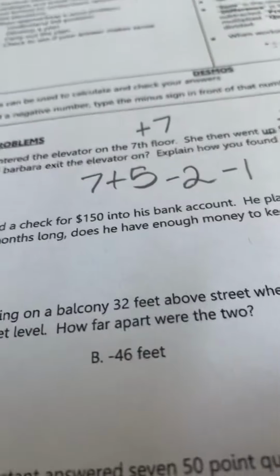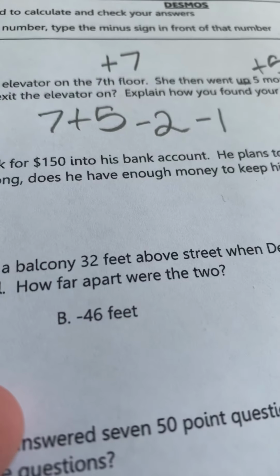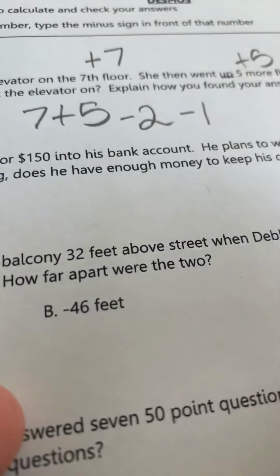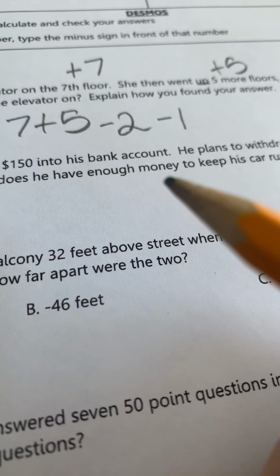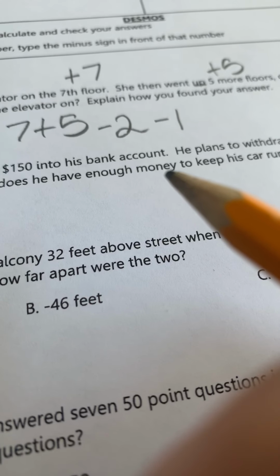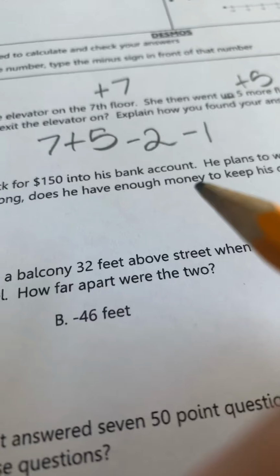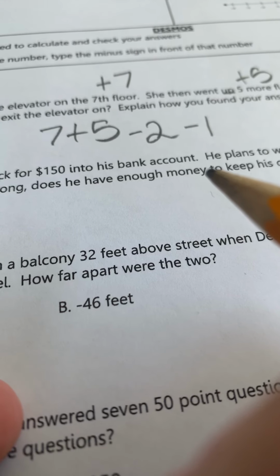Okay, what floor did Barbara exit the elevator? Now, you can technically do this one multiple ways. One way I thought of the other day is to draw yourself out an elevator. Now, what I'm going to do is use order of operations.